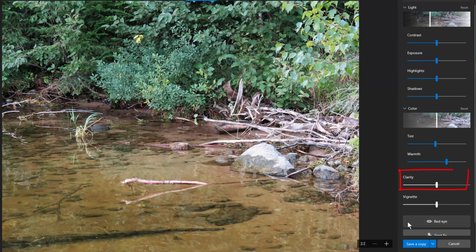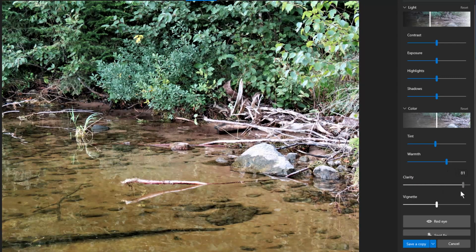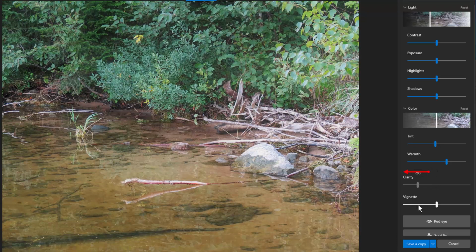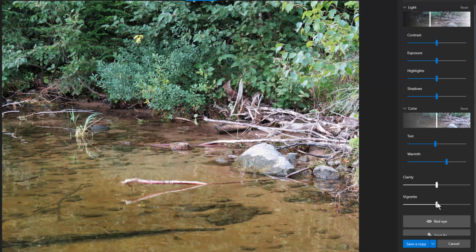The next thing is clarity. Now, clarity is a funny thing. What clarity does, it sharpens an image. So if I take the clarity to the right, I sharpen the image. I think the image already is sharp enough, so I don't think I really need to add clarity to it. If I take it to the left, I kind of dull the image. So I think this image is really good just the way it is.